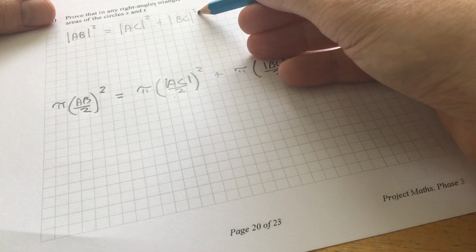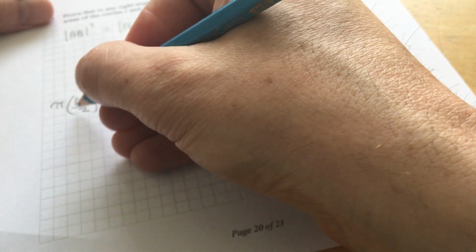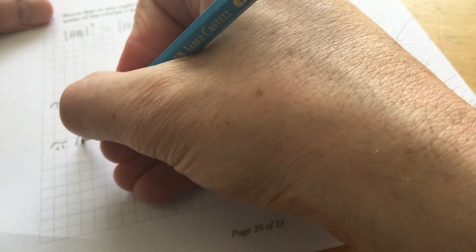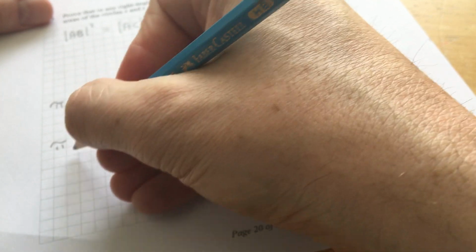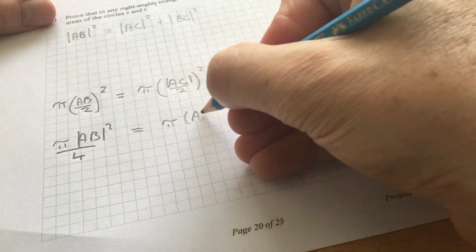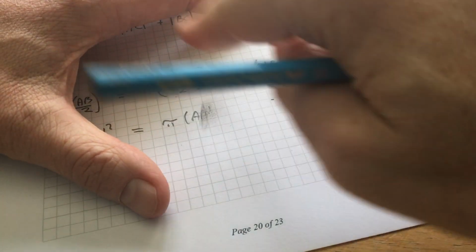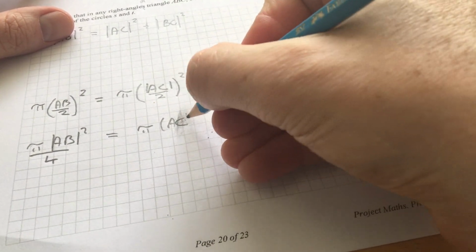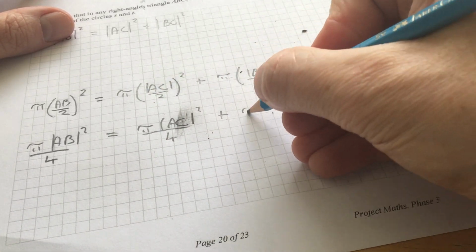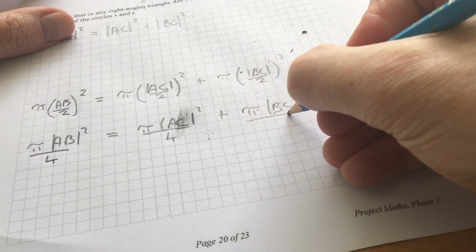So how are we going to use this to get to that? Well, if you were to multiply this out, it's going to be pi times AB squared over 4, because 2 squared is 4, equals pi times AC squared over 4 plus pi times the segment BC squared over 4.